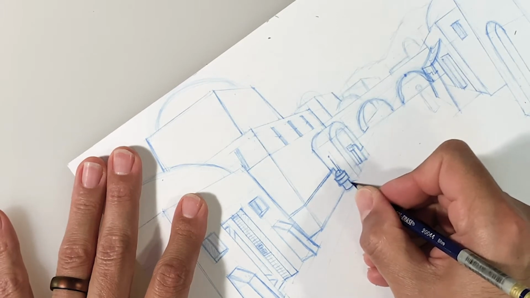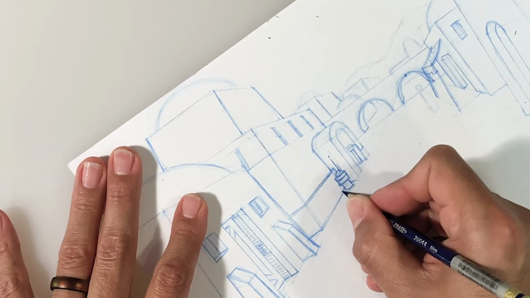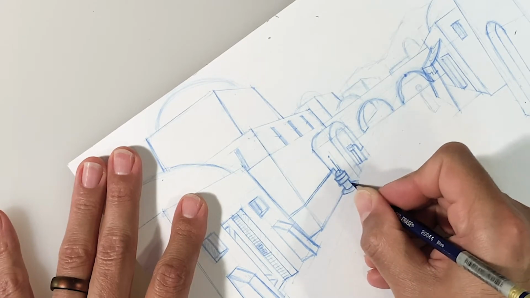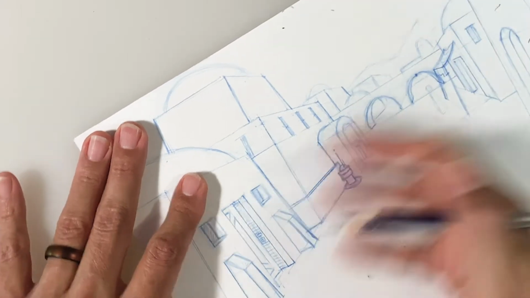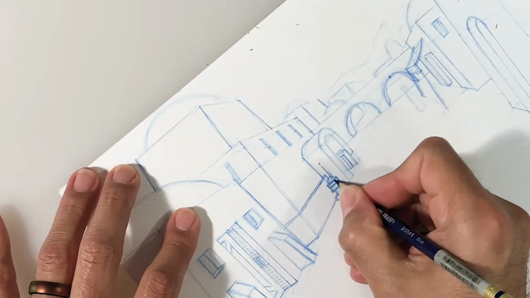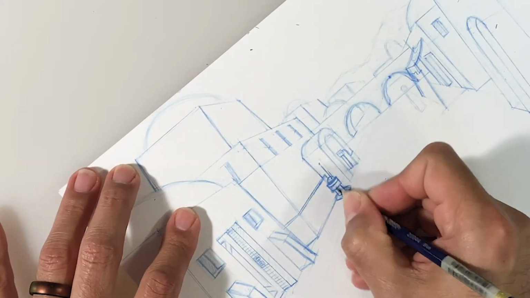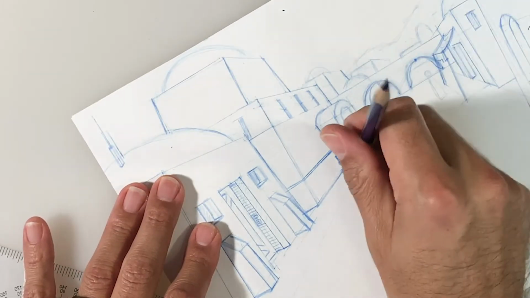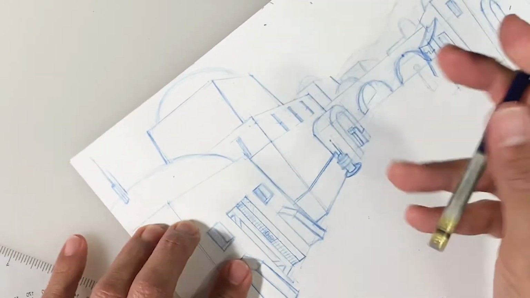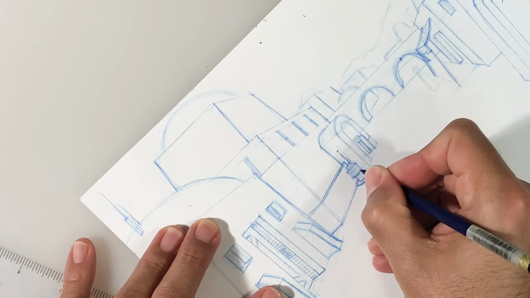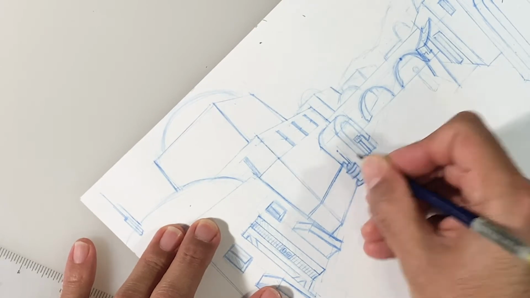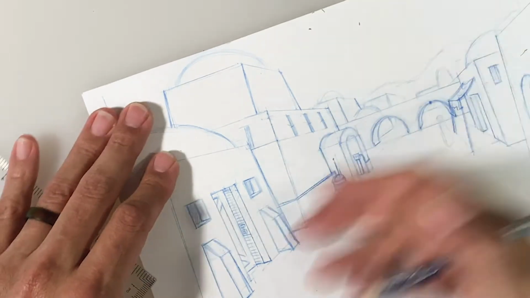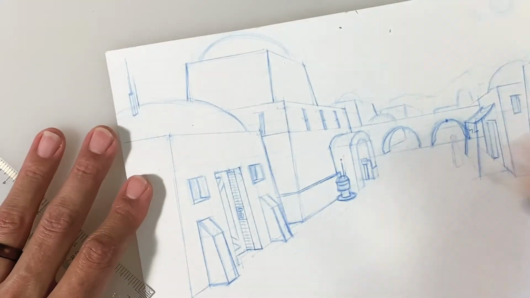Maybe it's got a platform. Maybe it's on a little disc. Okay, something like that. I don't think I made it round enough. Maybe it's a droid. I don't know.